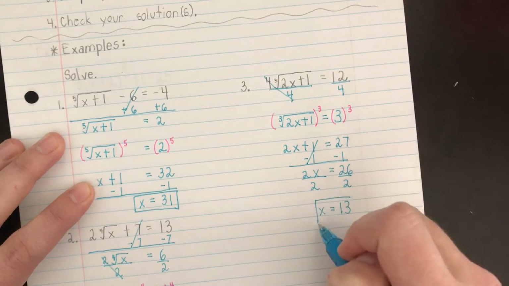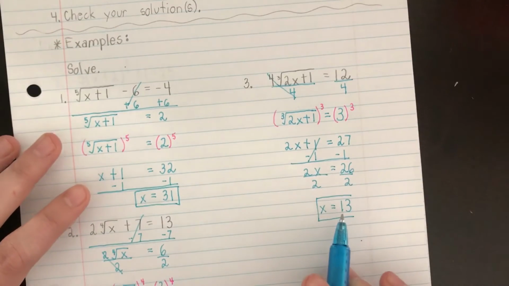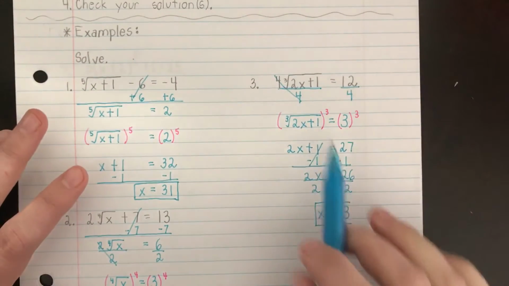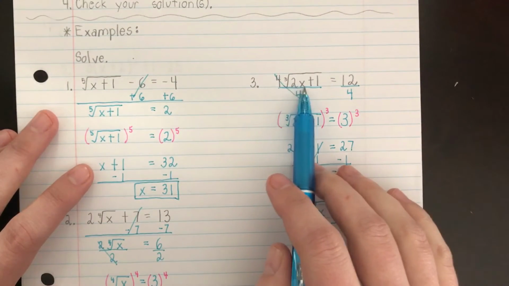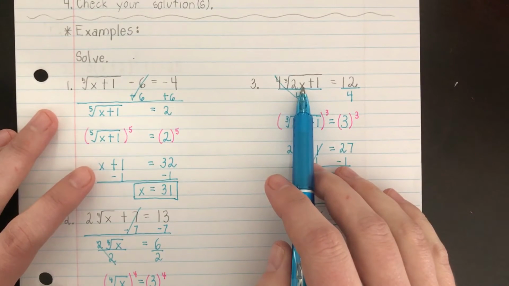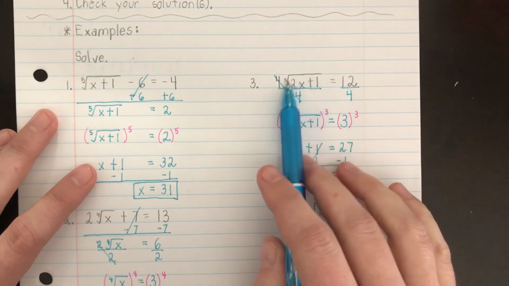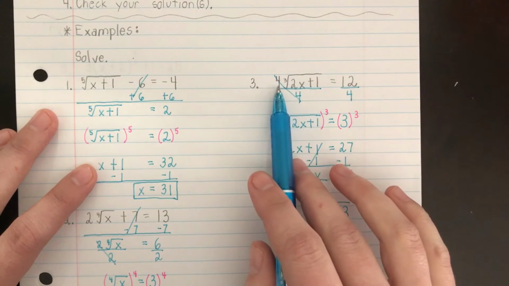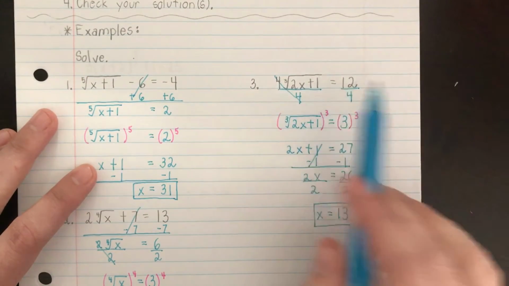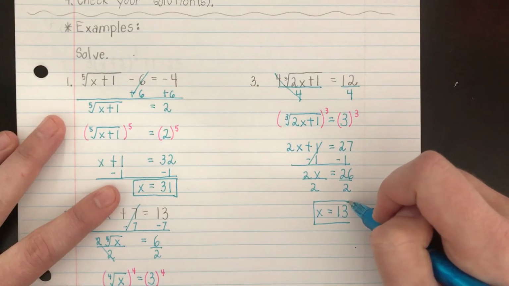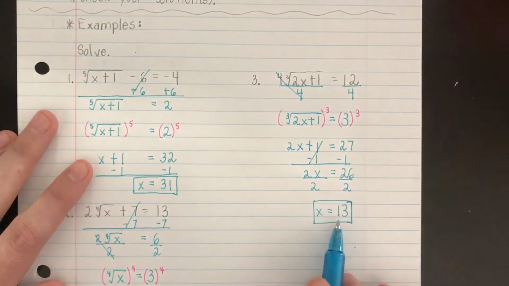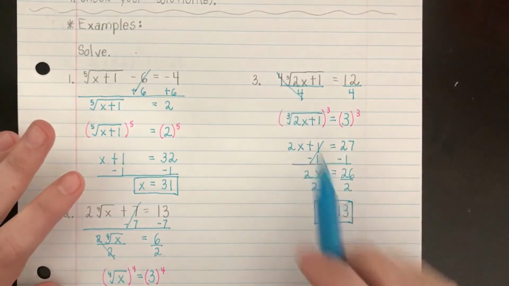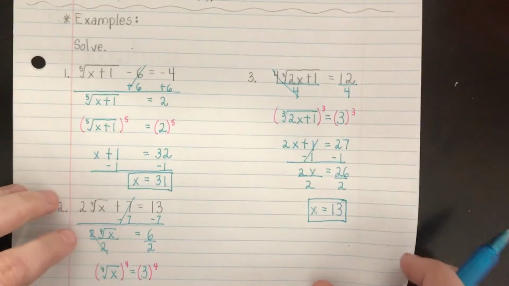And again, before I completely box and say that's the answer, let's make sure it's not extraneous. Let's plug back in. So 13 here would be 2 times 13, which is 26, plus 1 would be 27. The cube root of 27 is 3, and it's being multiplied by 4. 3 times 4 is 12, so this, in fact, does check out. So it's nice when the answers and the problems are easy enough to where you can check mentally. We will, of course, get to some that you can't check mentally.